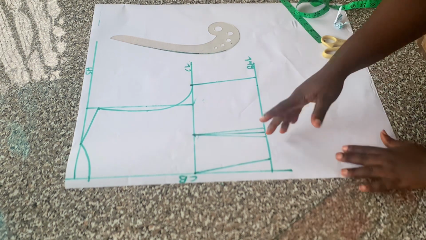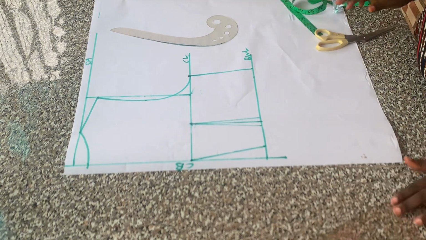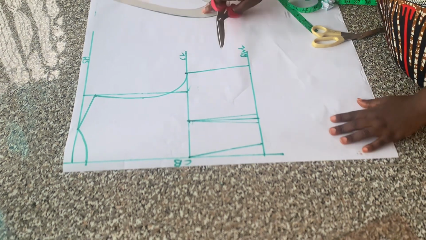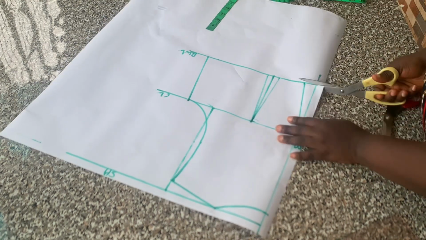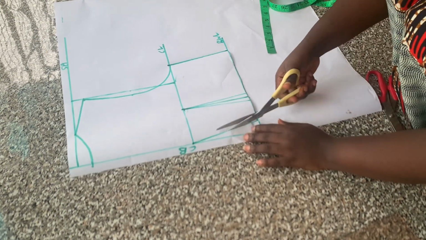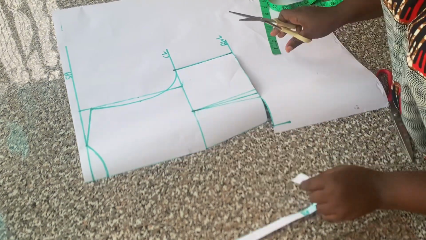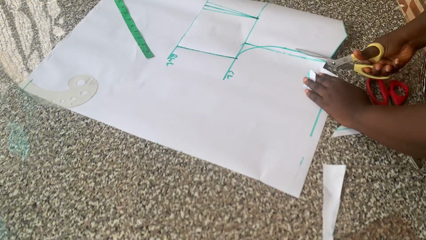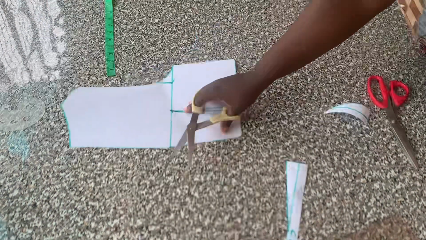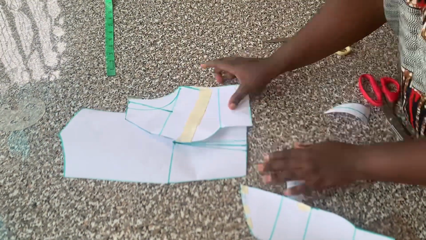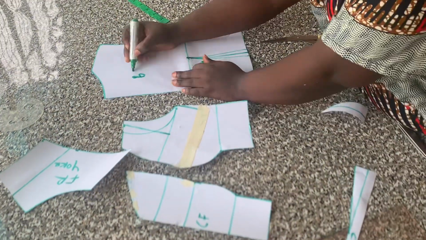So that is all for the back pattern. It's just as simple as that. Then I'm going to cut out now. I'm going to be adding the zipper allowance and the side seam allowance when cutting out on my fabric. So I'm just going to label this as the back pattern.